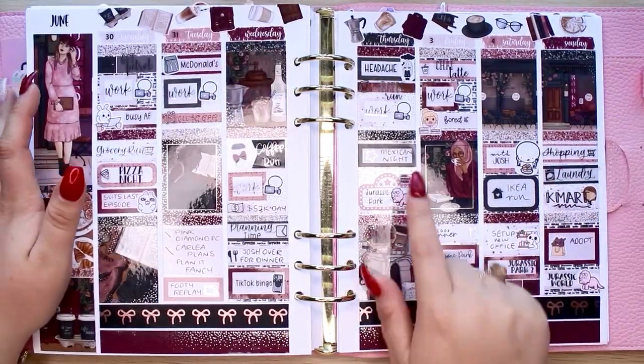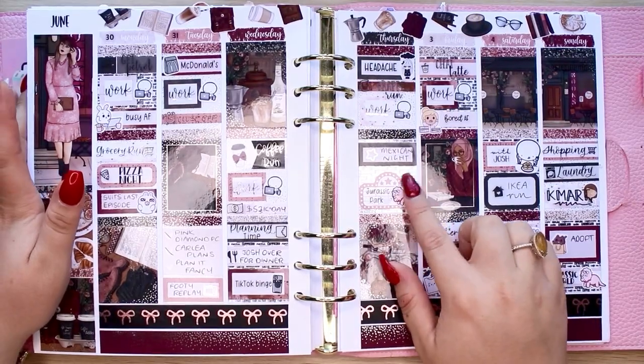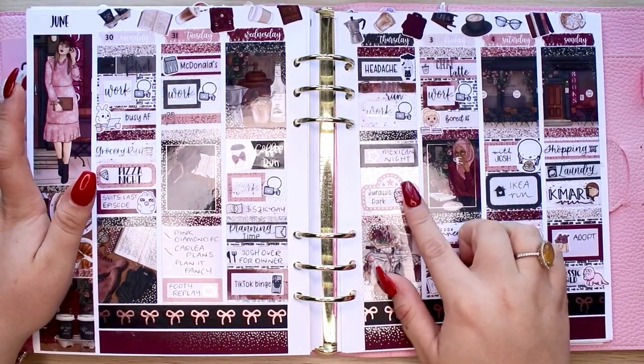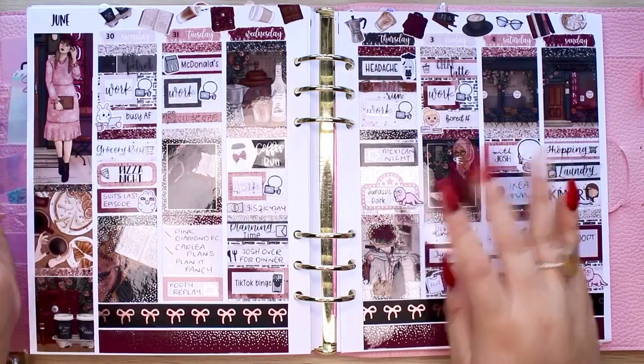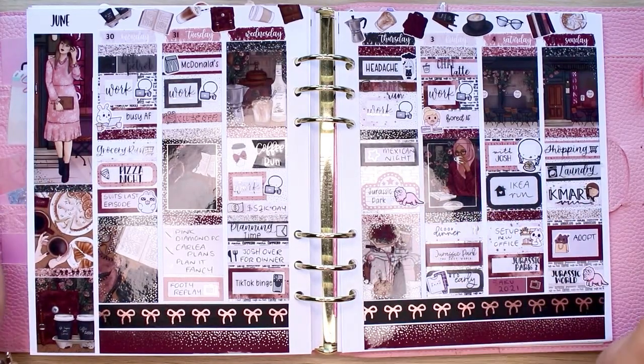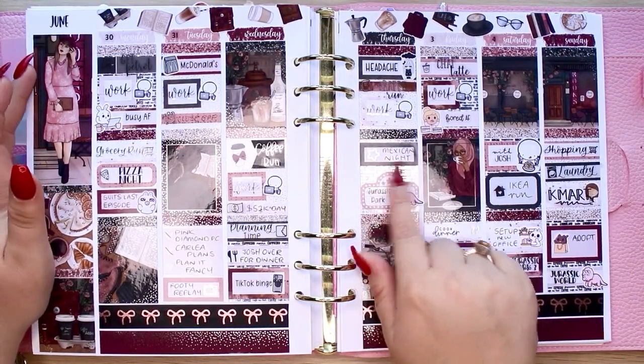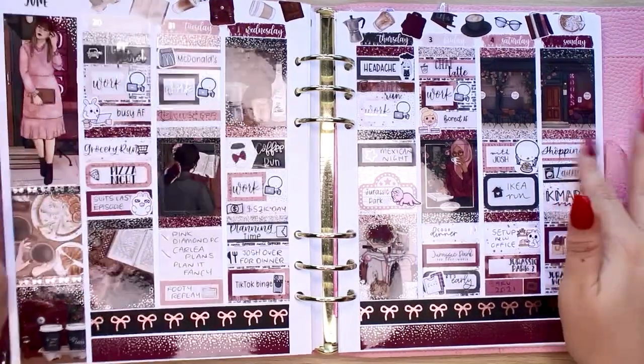I really liked the underlays I used. They were from Planner Hannah, and they're like the coffee names. I thought about getting just coffee cups or mugs or whatever, but I really liked the names, and I think it actually comes together pretty well.